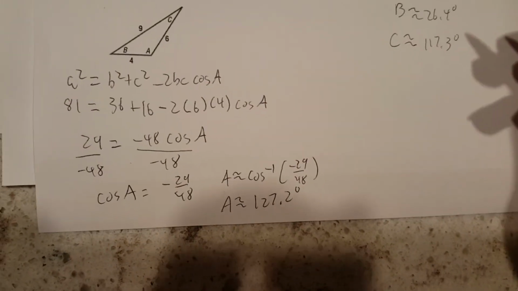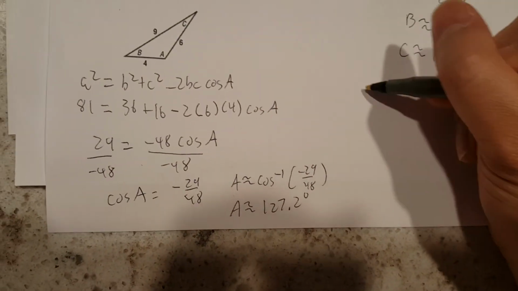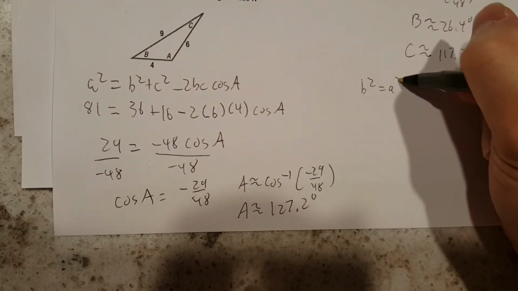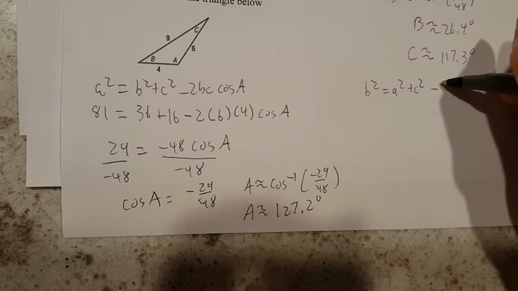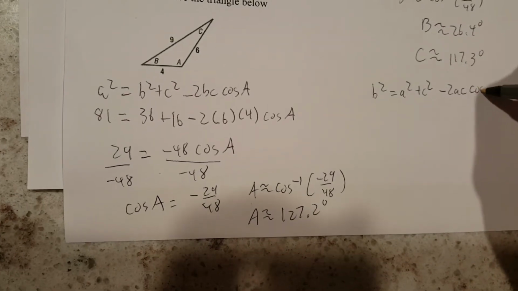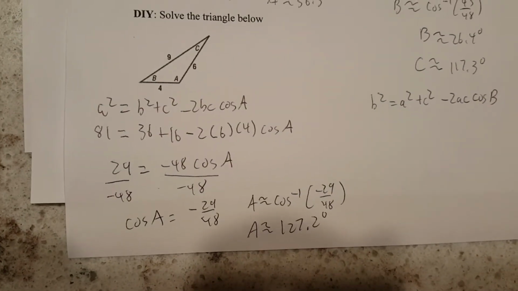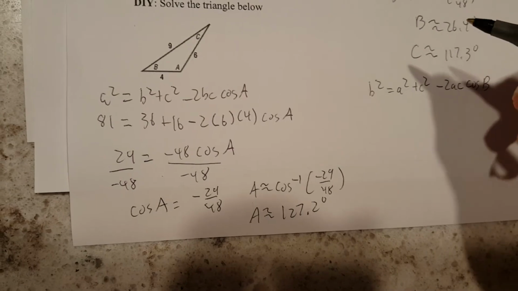It doesn't really matter which one I do. So let me do B squared is equal to A squared plus C squared minus 2AC cosine B. So this is pretty straightforward here.